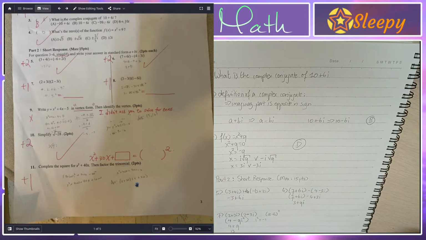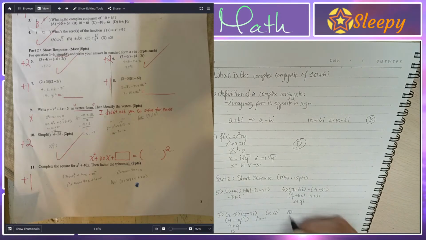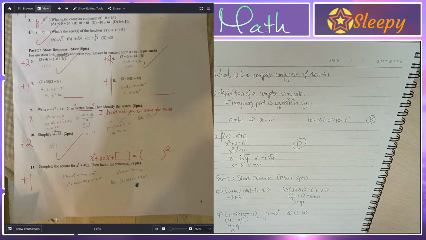So 8 is 3 minus 3i times 1 minus 6i. Okay, so this one we have to do fully.